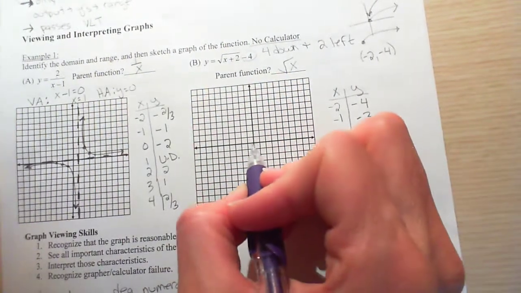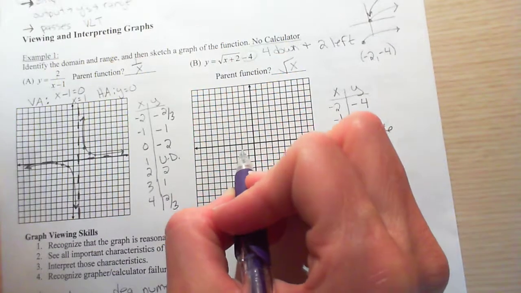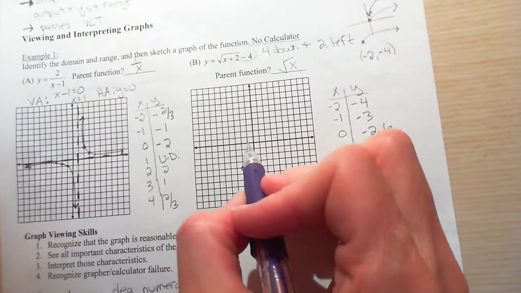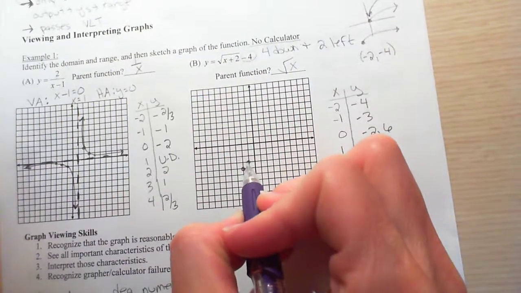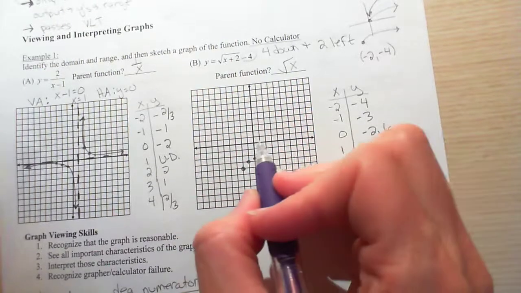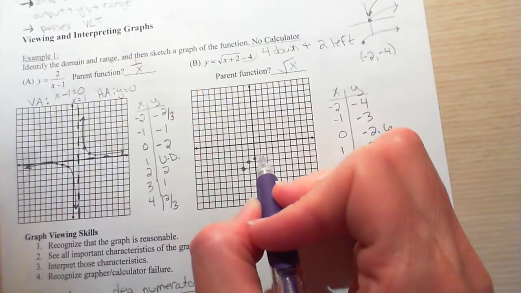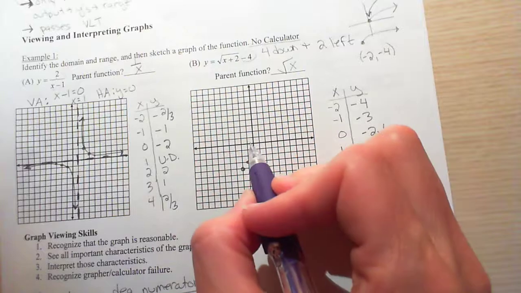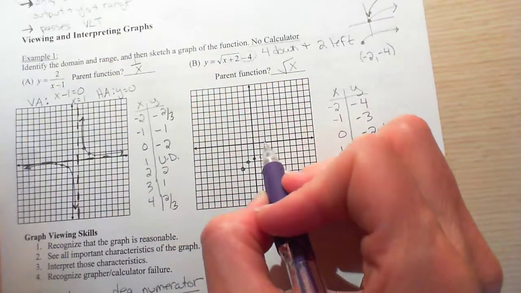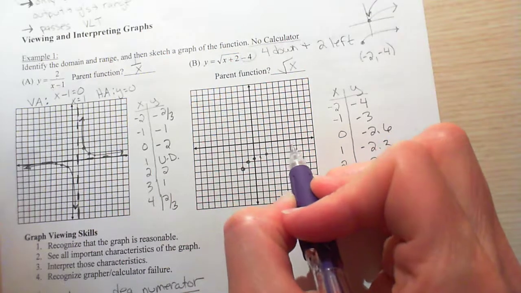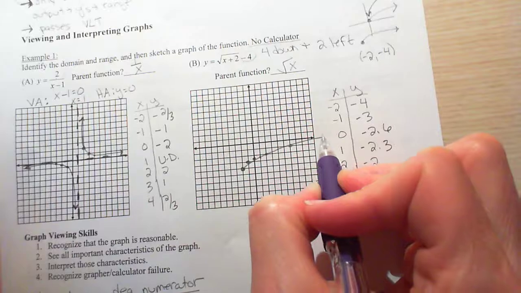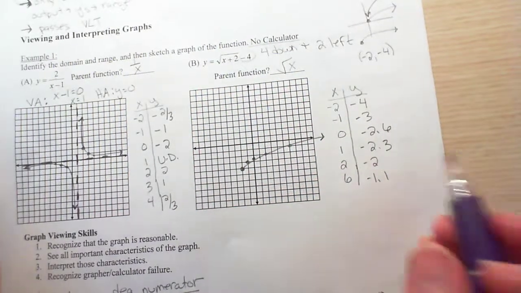All right, so over -2, down 4. There's that point I talked about. Over -1, down 3. Over 0, down 2.5. Over 1, down a little more than 2. Over 2, down 2. Over 6, 1, 2, 3, 4, 5, 6, down about 1. So this is what it's doing, just like we predicted up here.